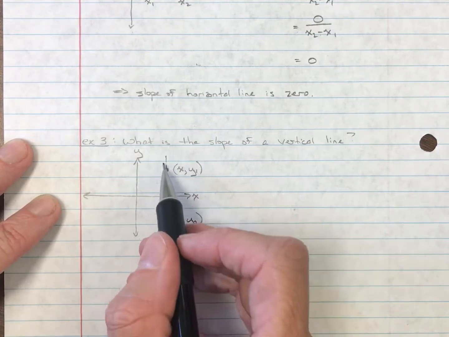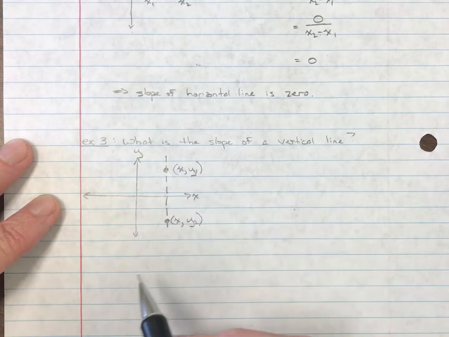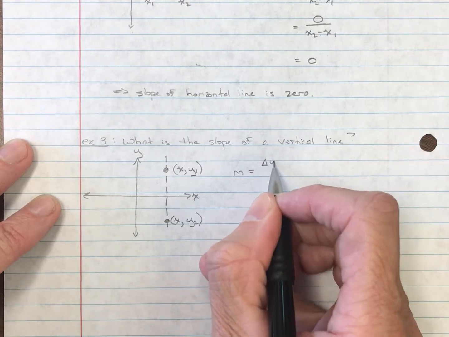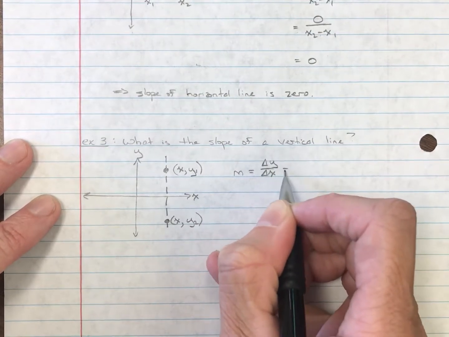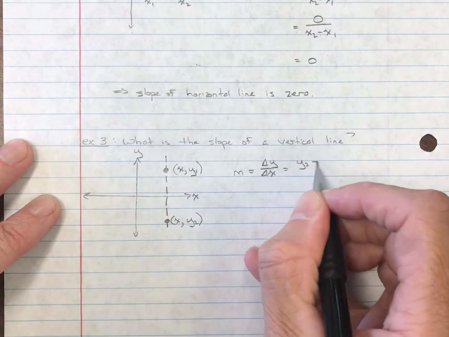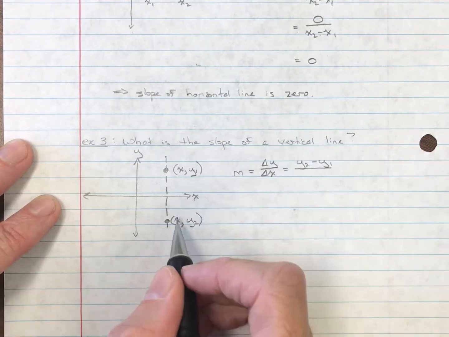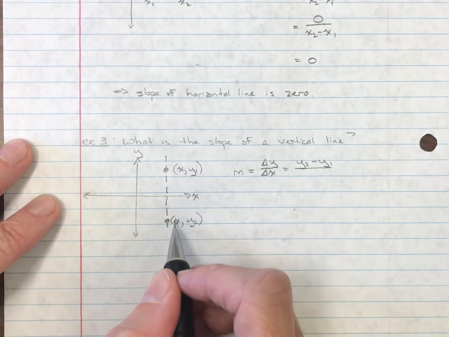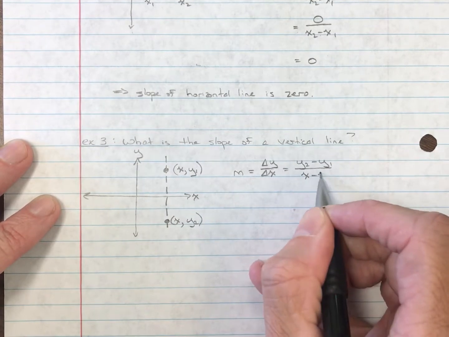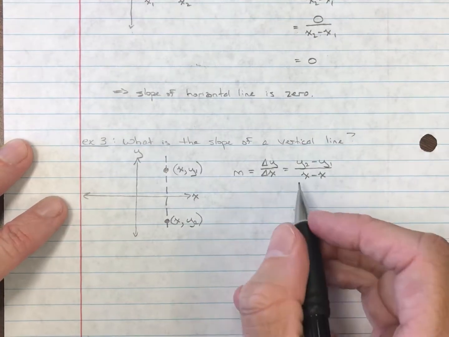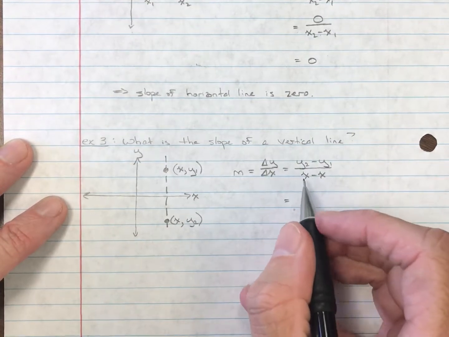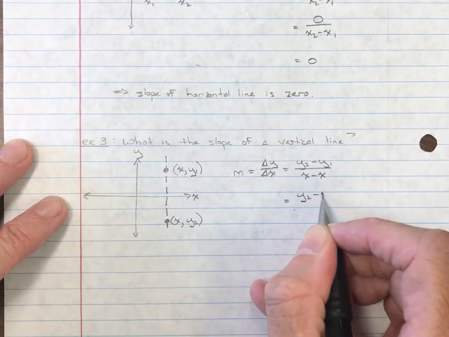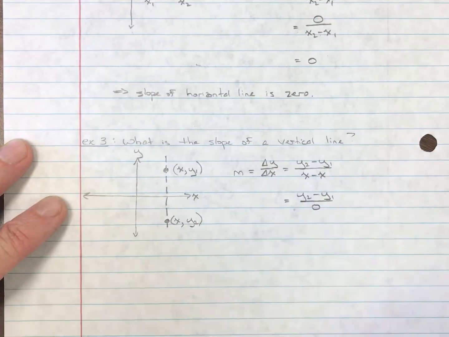Okay, but their X coordinates are identical, so I just used the letter X. Okay, the slope is equal to the change in Y over the change in X, which equals Y2 minus Y1 over X minus X. Okay, this is equal to Y2 minus Y1 over 0.